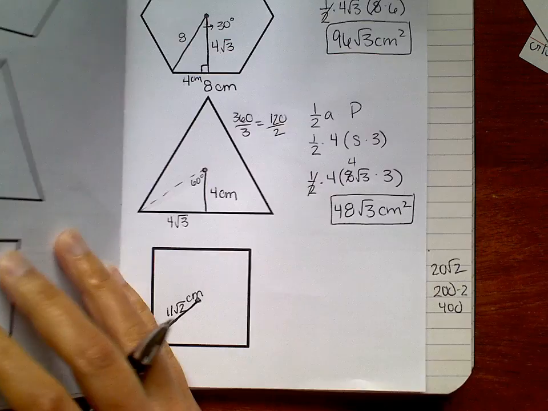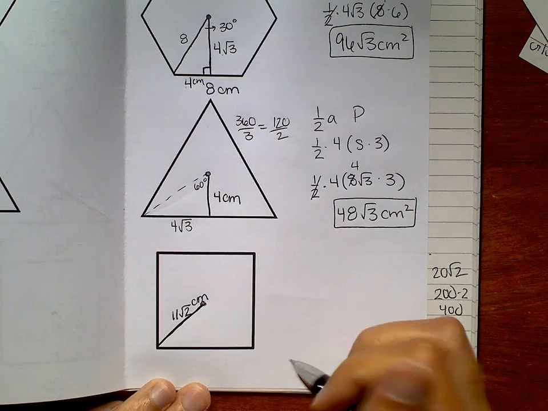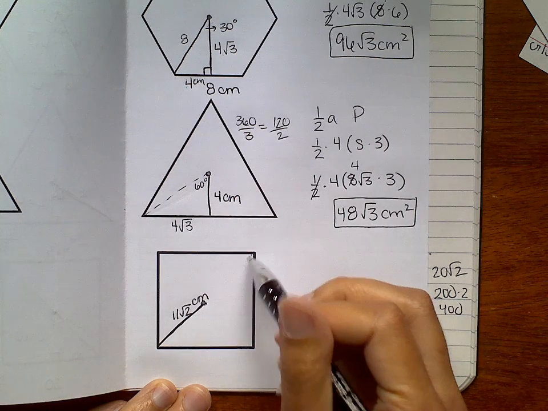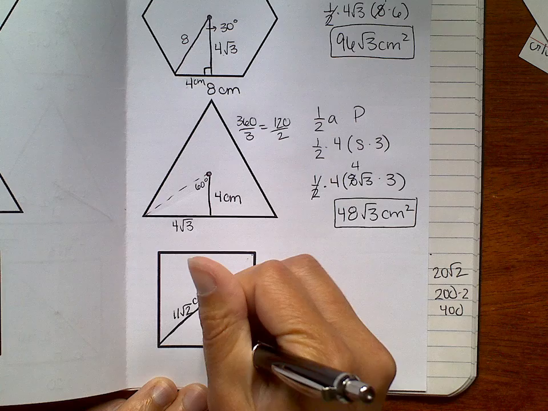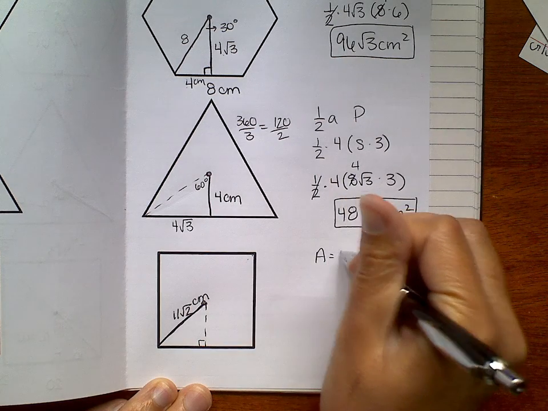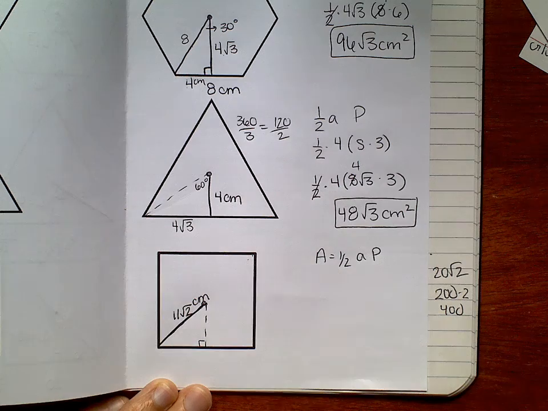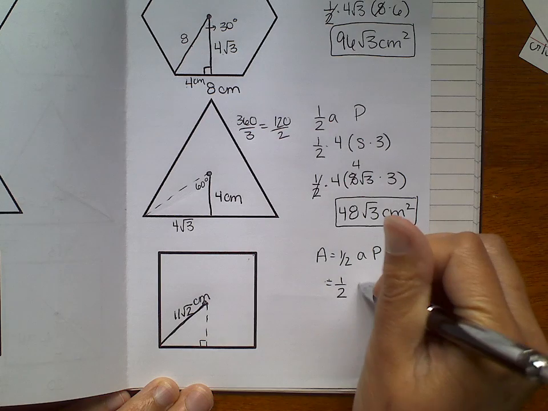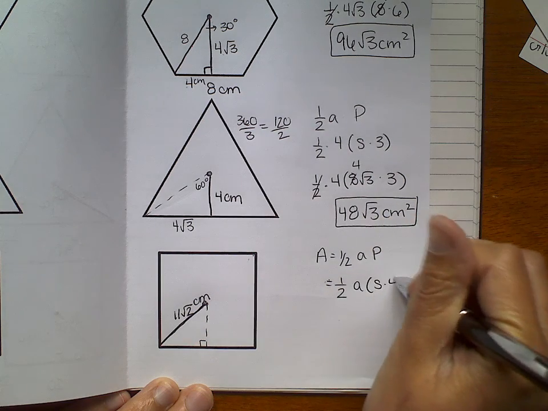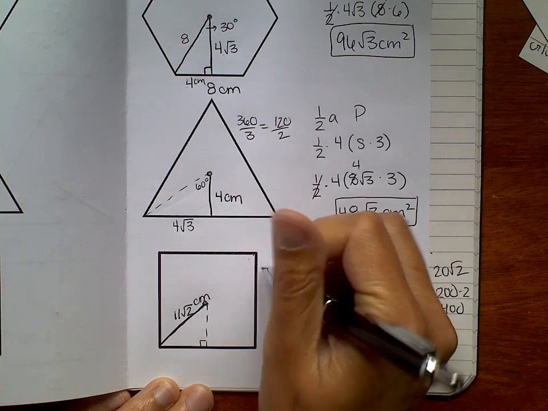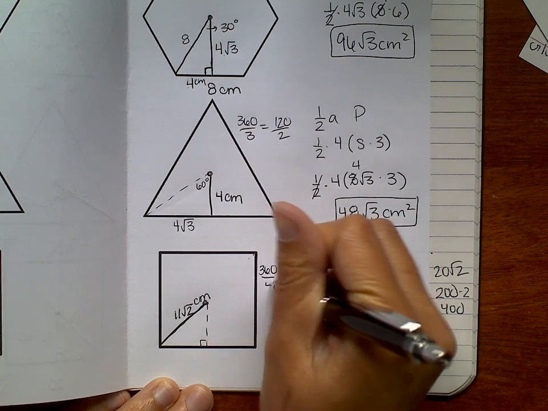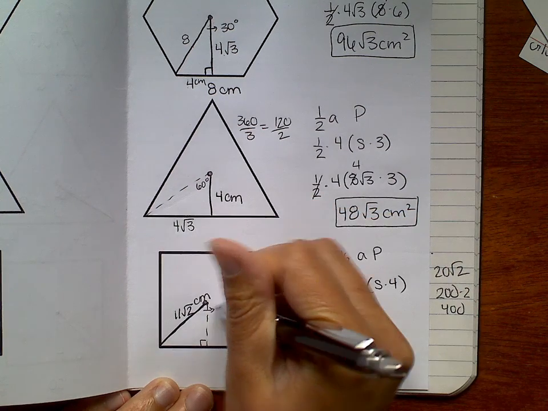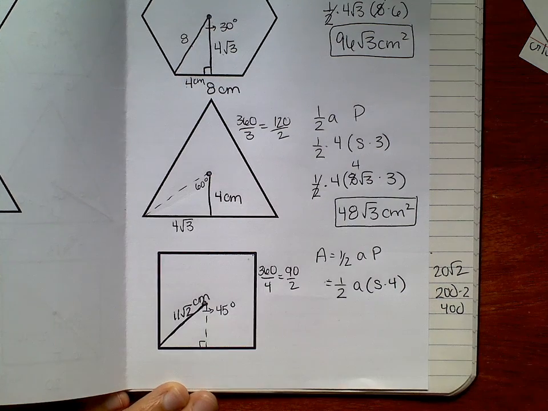And then last but not least, for the easier ones, in the square I could extend out that diagonal because it would be the same on the other side and do half d1 times d2. But just to practice our apothem perimeter stuff, we got area equals half apothem times perimeter. And unfortunately, in this case, I don't know the apothem or the side length, but I'm going to replace P with side times 4 because there are 4 sides. Alright, so we always go back to 360 divided by 4 because there are 4 sides, and then split in half again, making this top angle here 45 degrees, so we're on a 45, 45, 90 triangle.